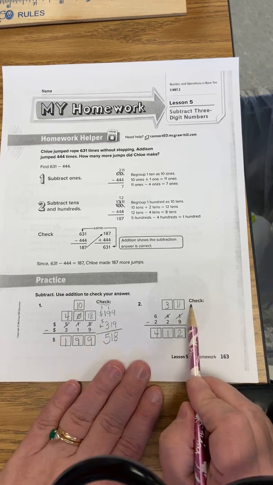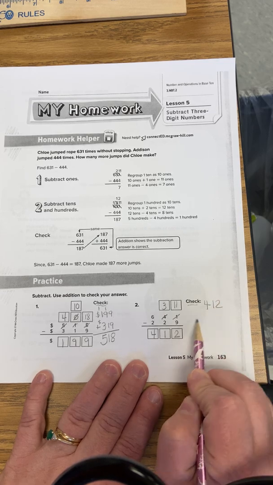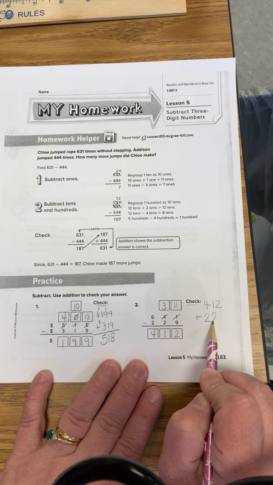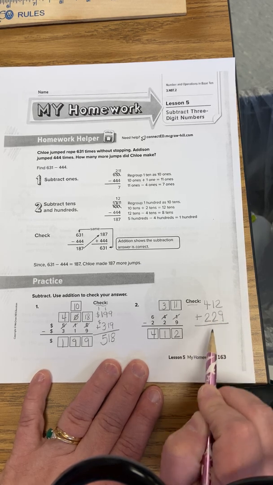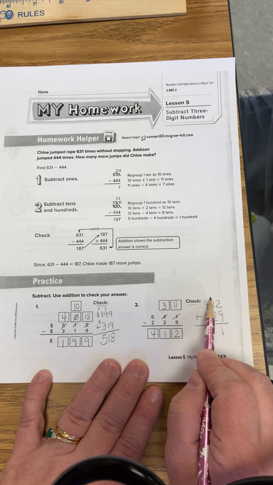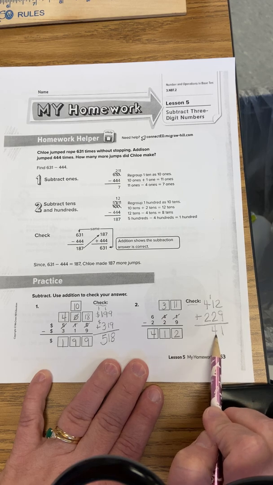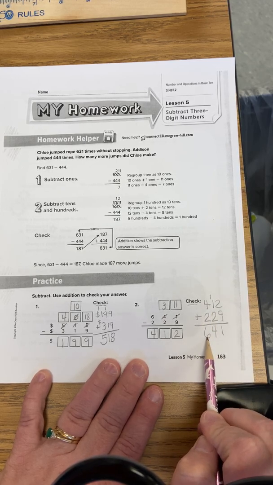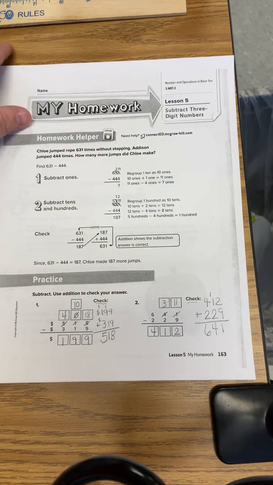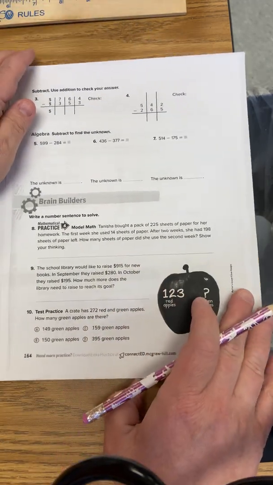All right, now we still have to check. So we're going to take the answer that we found, 412, and add it to the number that we were subtracting to see if we get our original number. So 412 plus 229, 2 plus 9 is 11, and we're going to regroup that 10 over here. 1 plus 1 is 2. 2 plus 2 is 4. And 4 plus 2 is 6. All right. It checks out because we got the original number. Very good. All right. Let's turn the page to page 164.